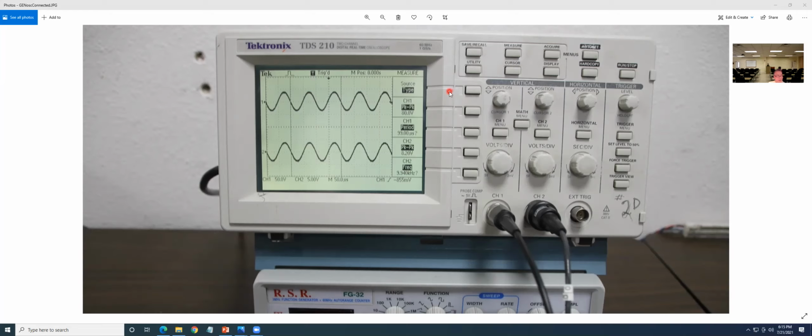Okay? The difference between AC coupling and DC coupling. For the AC coupling, they display only the AC signal. For the DC coupling, they display both DC and AC. That's the difference. Okay?